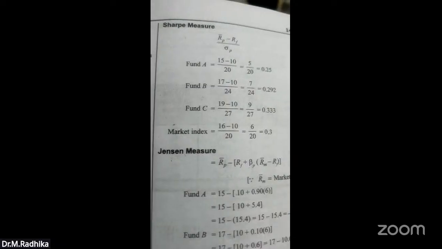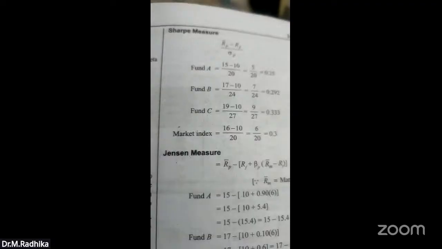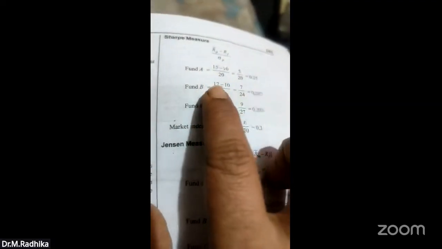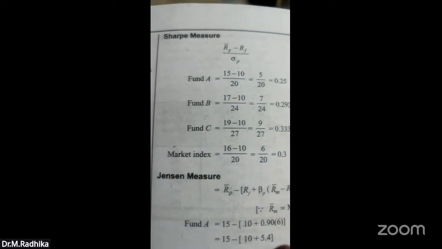Then we are applying the Sharpe's model. We know the formula: RP minus RF divided by risk on portfolio. So fund A, B, and C, market index 16 minus 10 as usual. RP minus RF will be common. So here we are using the standard deviation of the portfolio. These are the funds. So we'll consider the same standard deviation 20, 24. And market index also we have calculated. So as per the Sharpe's model, 0.25, 0.29, 0.3333, 0.3.